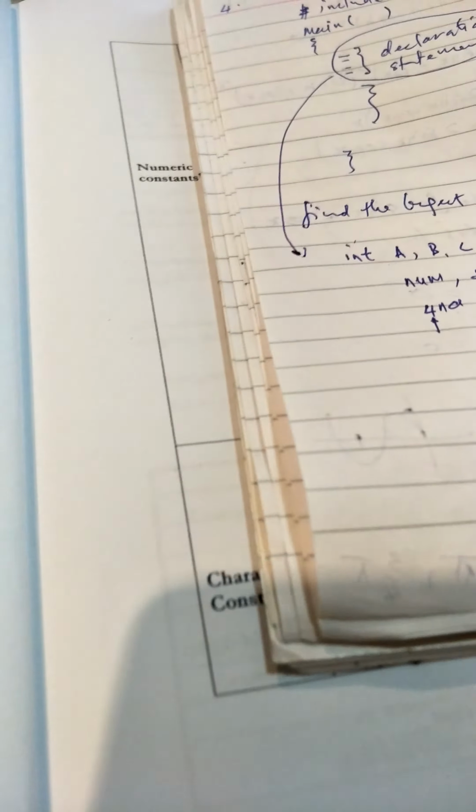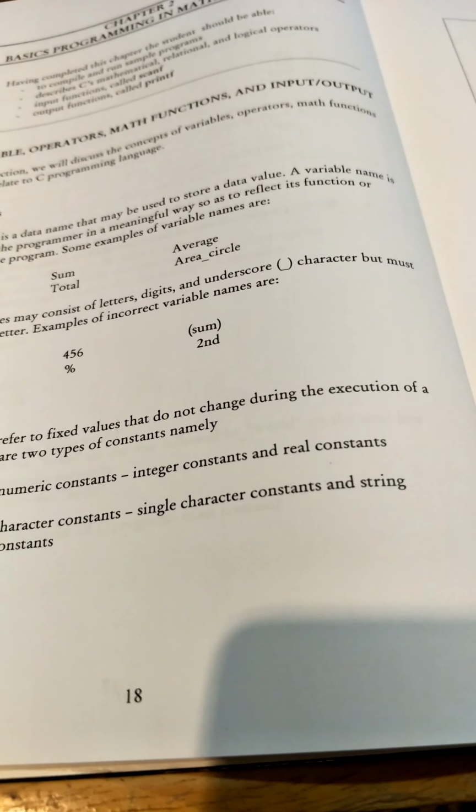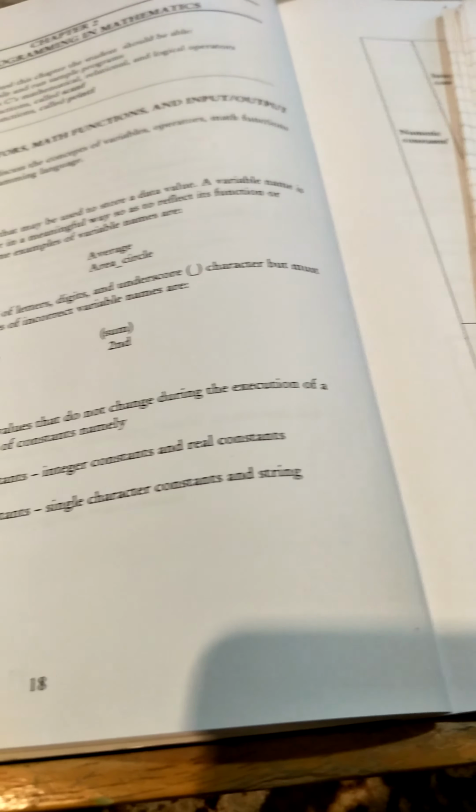Okay. Now, if you look at your notes, page 18, the second chapter, we have variables, and we have constant values. You can define those as constants. Let's say, for example, you can define int a equal to 5, which means a holds the value 5.